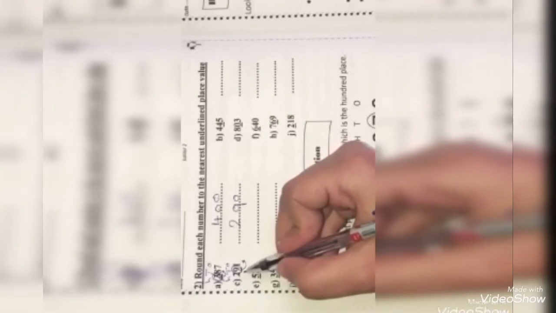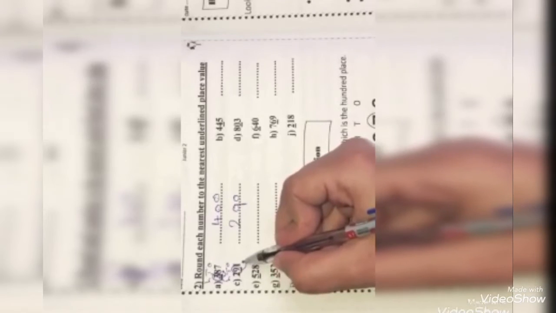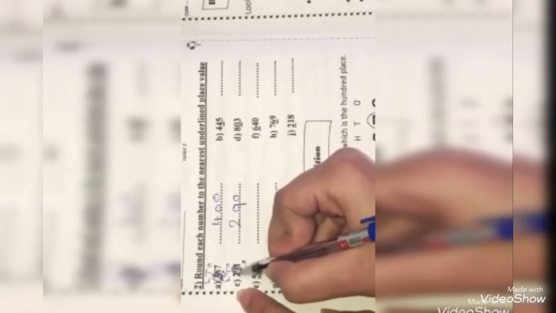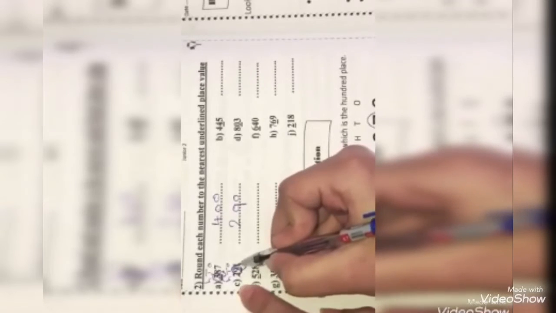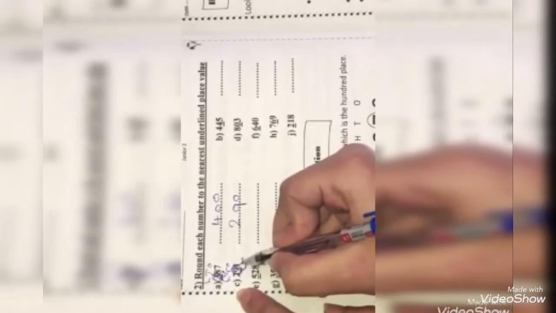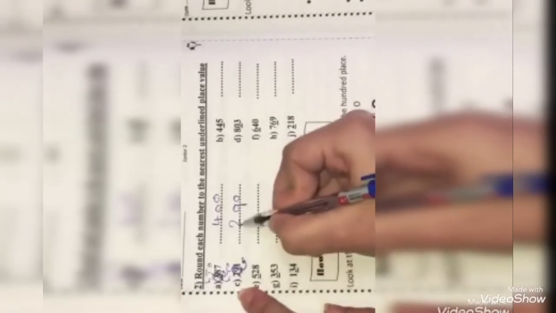So here, Junior 2, we have 291. Circle the number here, 9. Look to your next door, it will be 1. So we are rounding to, yes, to 9. Your next door is 1. 1 is a weak number, so it gives me nothing. So we just ignore 1 here and put 0, and write 9 as the same and 2 as the same.